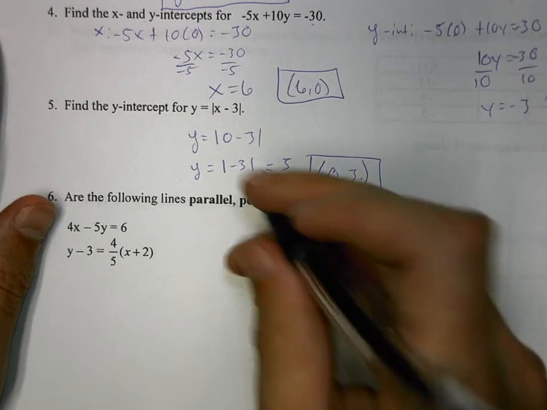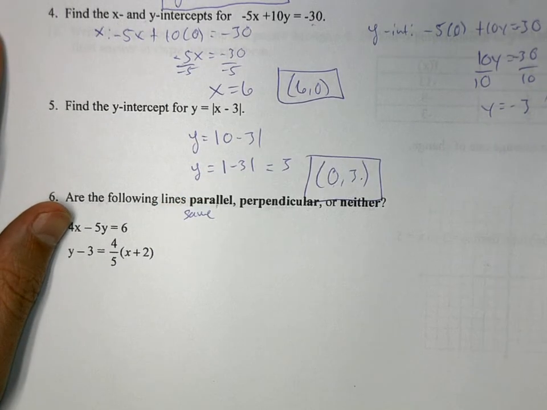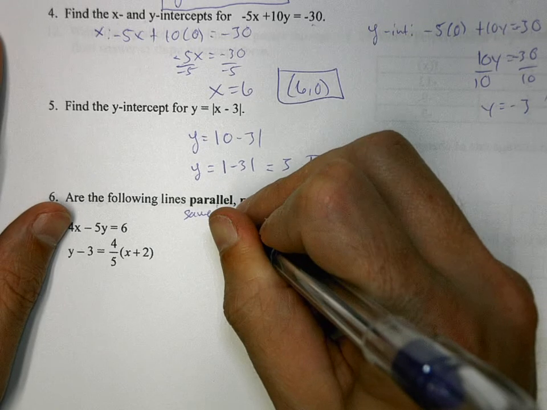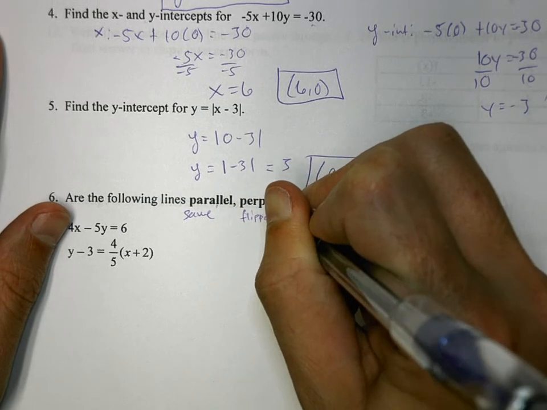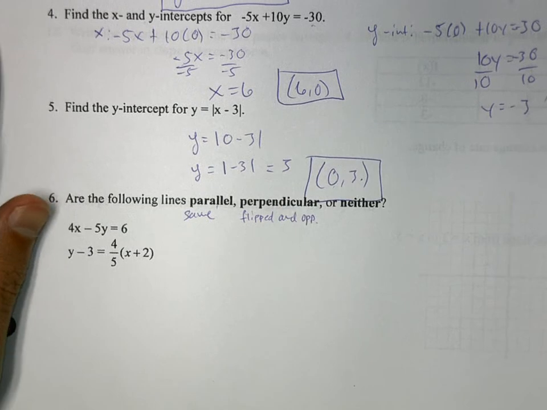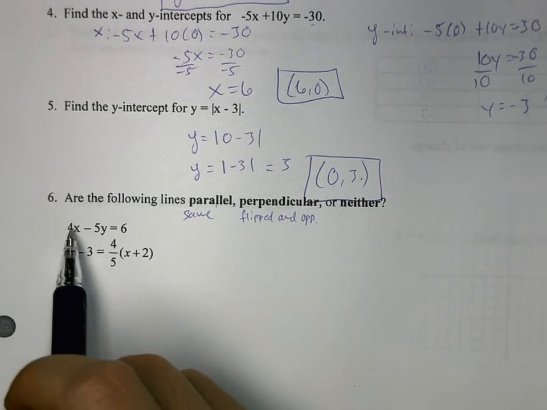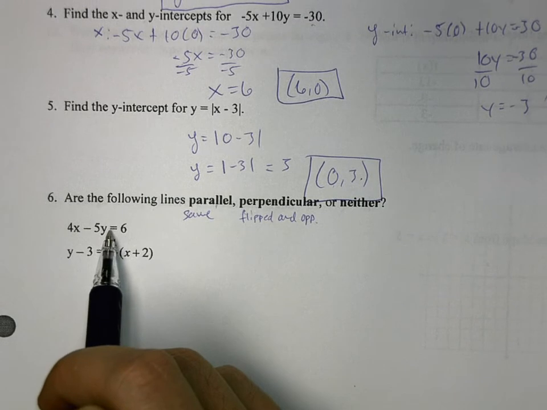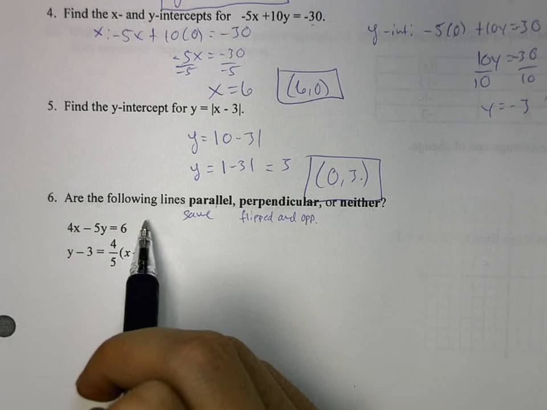Number 6, parallel. Parallel means same slope. Perpendicular means flip and opposite. Flipped and opposite. So the first formula is in standard form. You can't get slope out of standard form. So I'm going to convert this to y equals mx plus b.